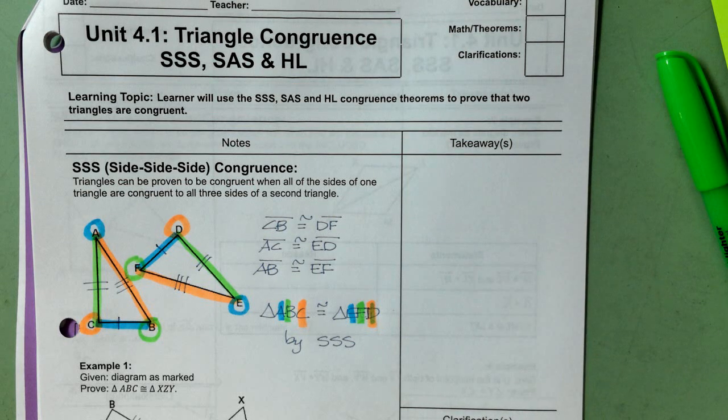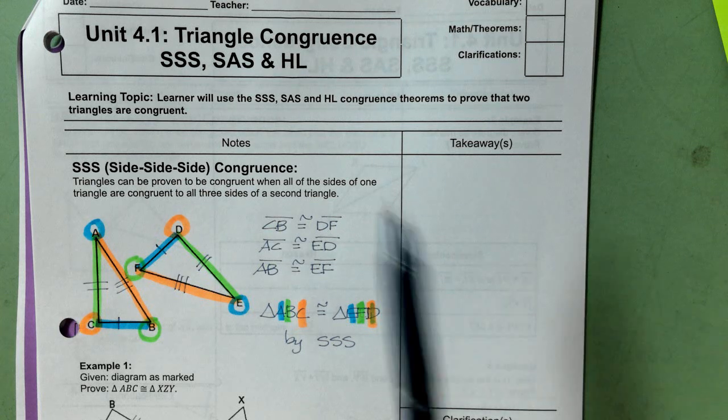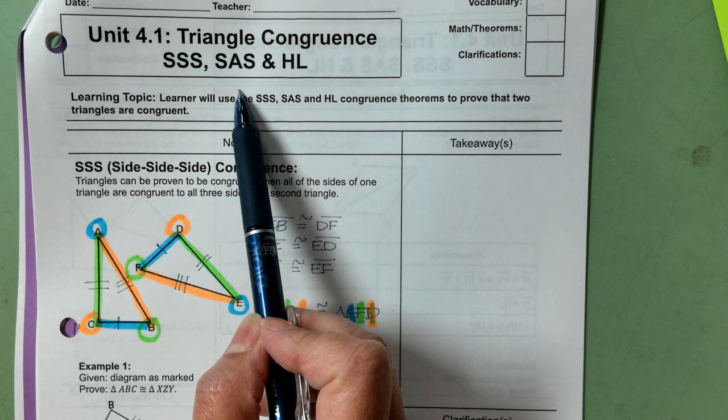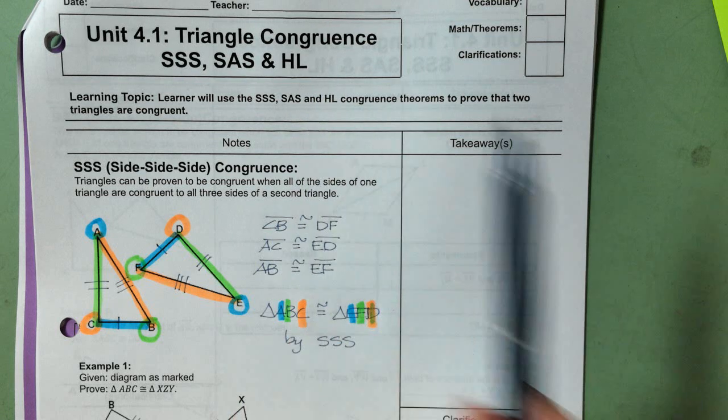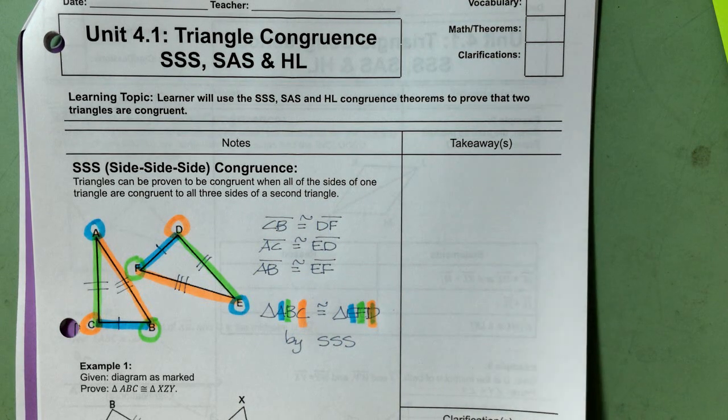In this lesson, we're going to look at triangle congruency, that is, proving two triangles are congruent using three different theorems: side, side, side; side, angle, side; and hypotenuse, leg. In this video, we're going to look at just side, side, side.